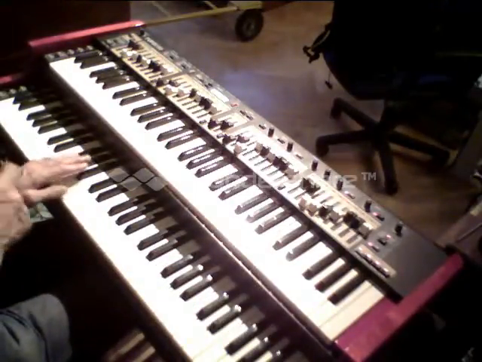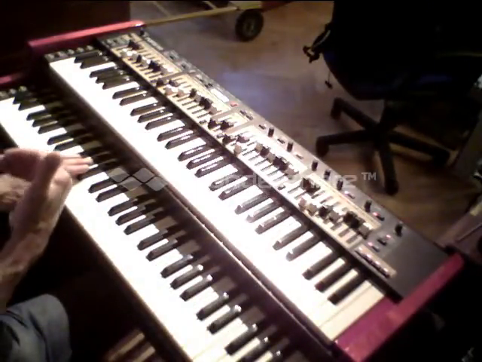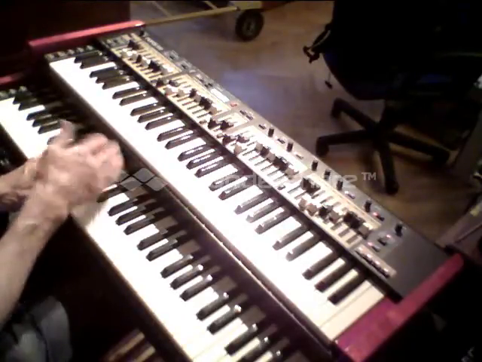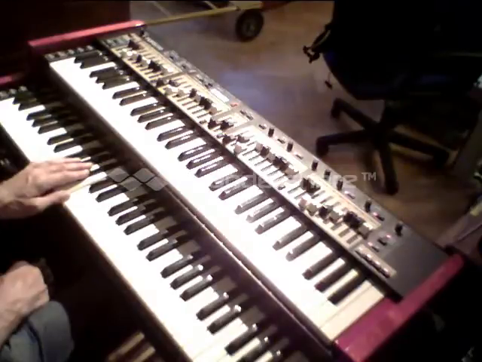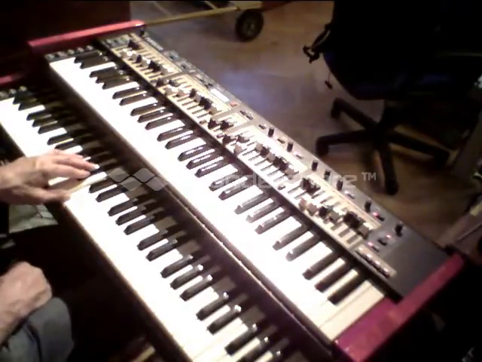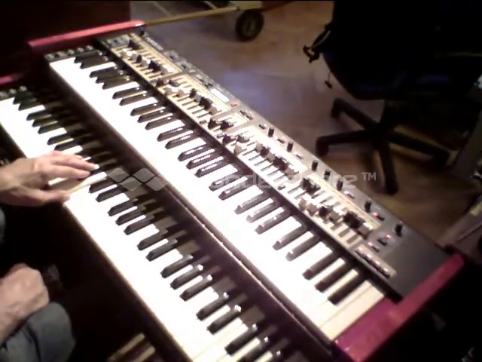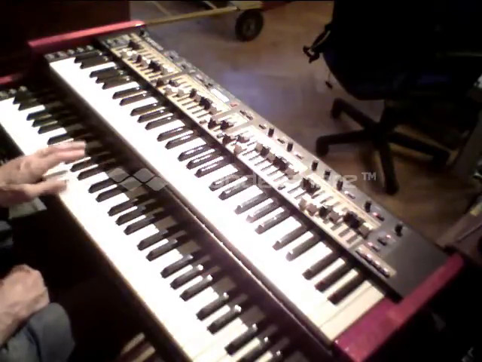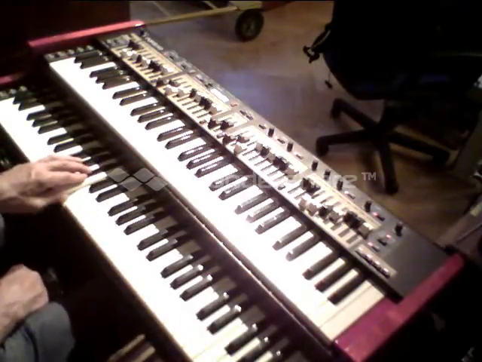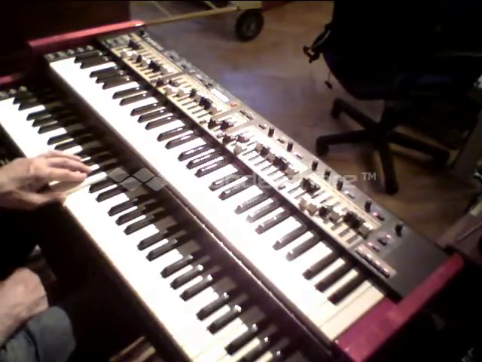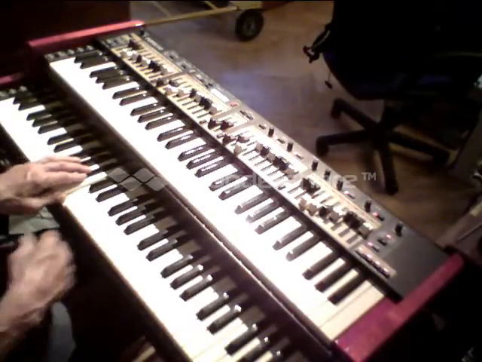because then I stay more closely related to the B flat, because this chord, which is a G minor 11, also works with the D flat bass.